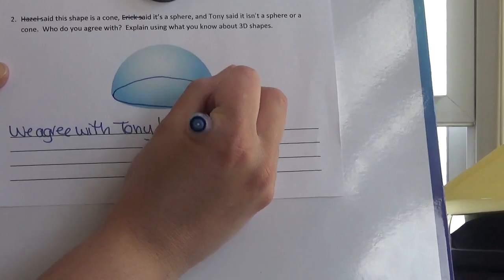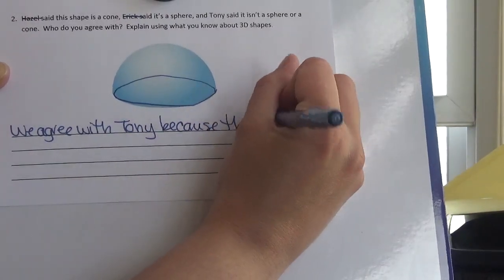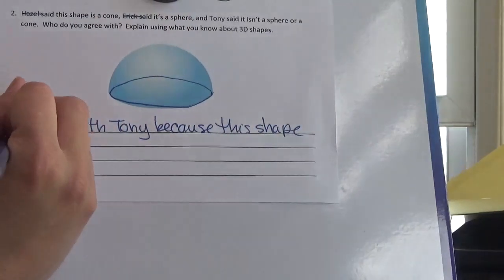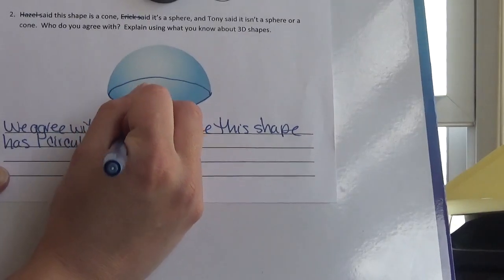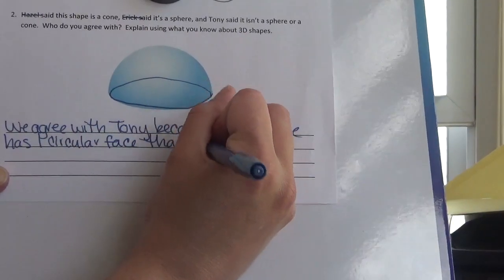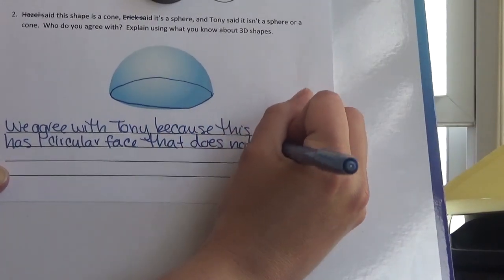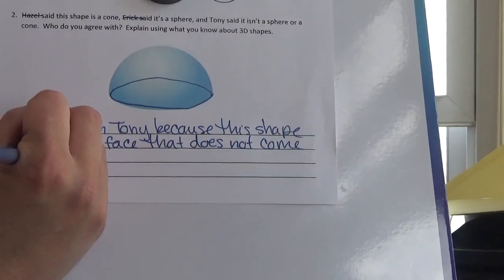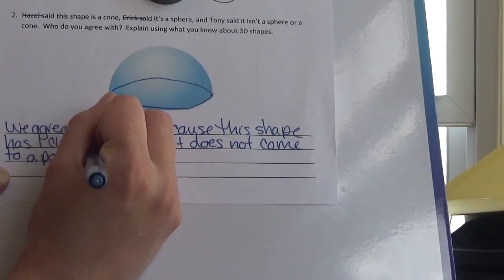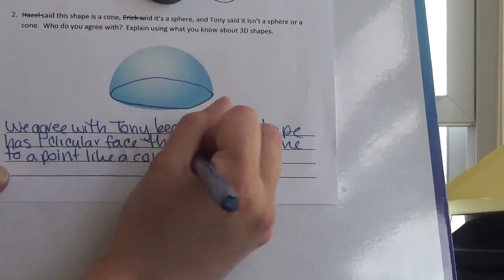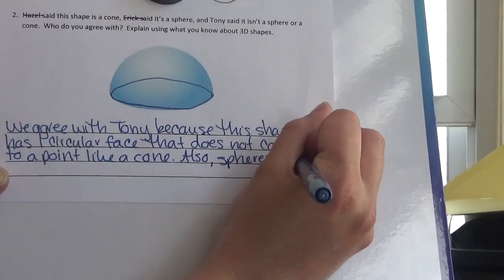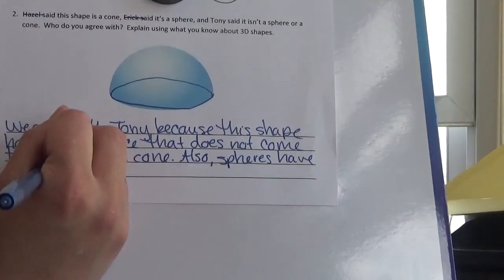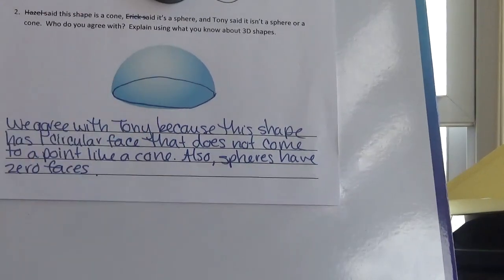Because this shape has one circular face that does not come to a point like a cone. Also, spheres have 0 faces. So we just explained why Tony is right because we use the properties of a cone and a sphere in our explanation.